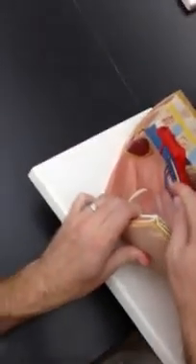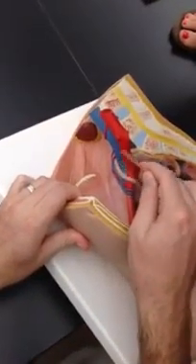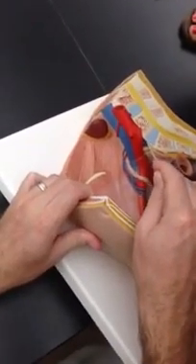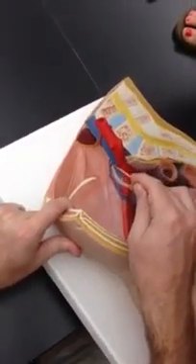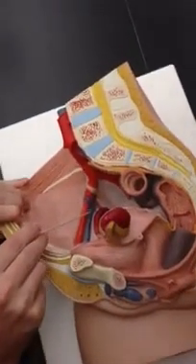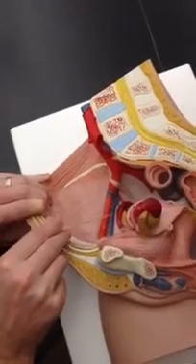Inferior vena cava splits into common iliac veins. Here the common iliac vein's been cut. So common iliac vein following this way, and then eventually will become the external iliac vein.